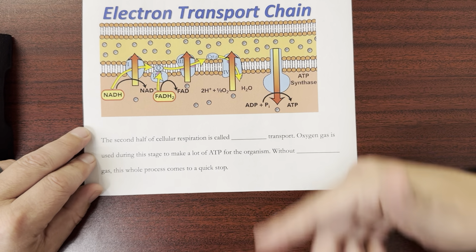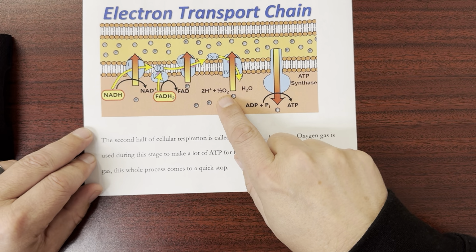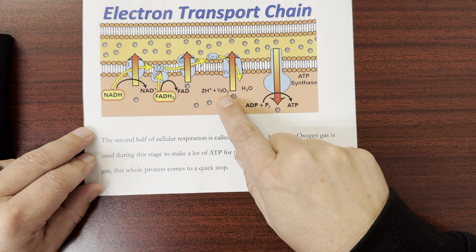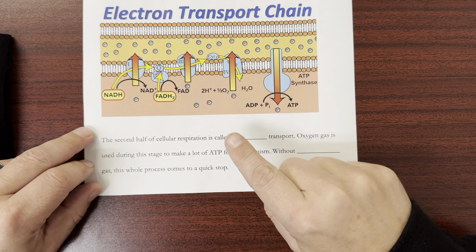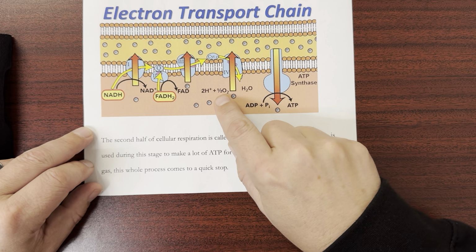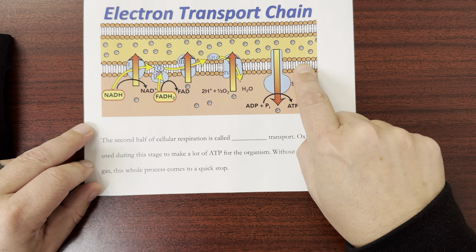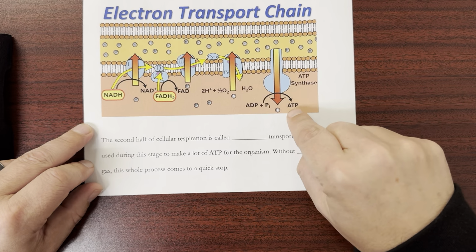So remember, if you're not breathing in oxygen gas, you know we don't live very long without oxygen. A few minutes, right? If we don't get the oxygen gas, this process stops and very quickly our cells die without the ATP for energy.